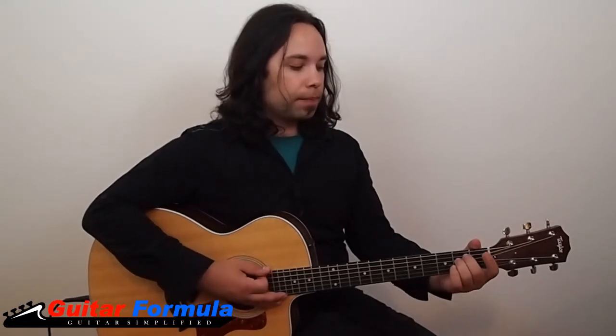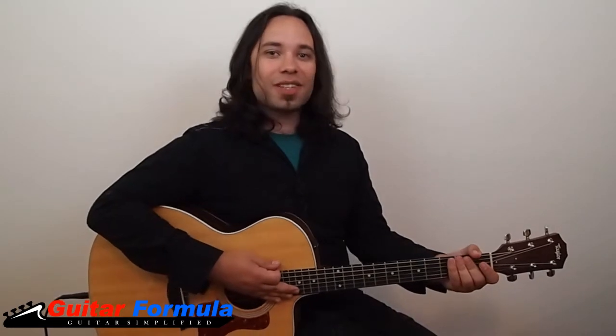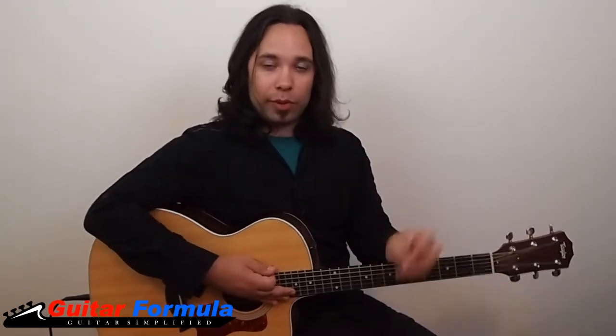So here it is one more time. Because I'm strumming all 6 strings at once, that means I'm playing 3 or more notes together. So therefore I have a chord.